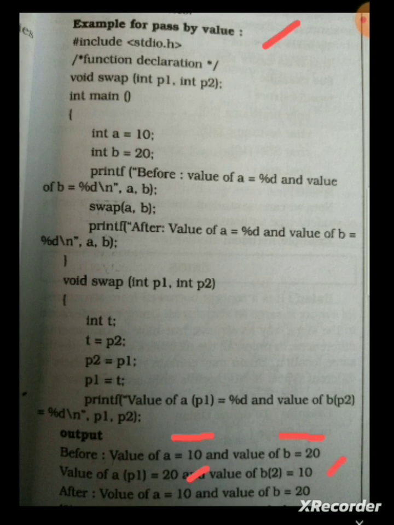But in the final output, I still want a equals 10 and b equals 20. I don't want this swap to happen. Even by using the swap function, I don't want the value to change. If I have that requirement, then I use pass by value.